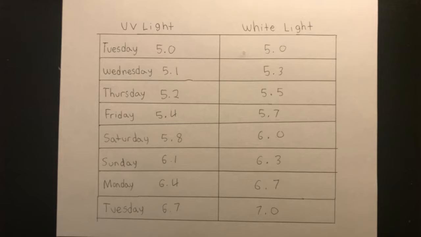Saturday, 5.8 for UV and 6.0 for white. Sunday, the UV was at 6.1 and the white was at 6.3. And Monday, the UV was at 6.4 and white was at 6.7. And Tuesday, the UV was at 6.7 and the white was at 7.0. We noticed through the experiment that the white light actually came out to be higher in every case and the UV was smaller. And that was about it.